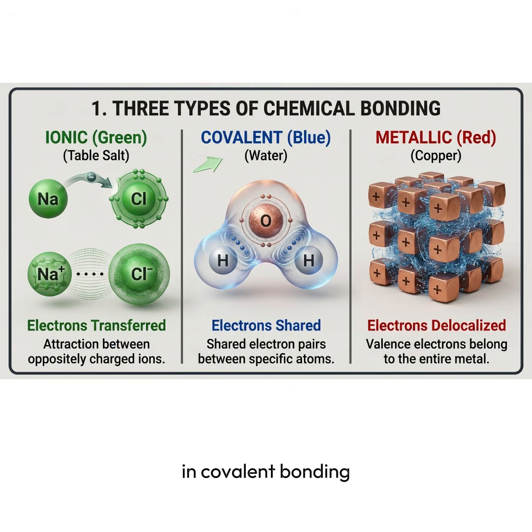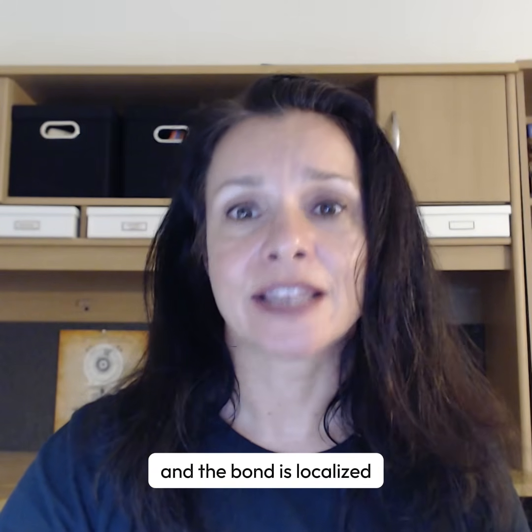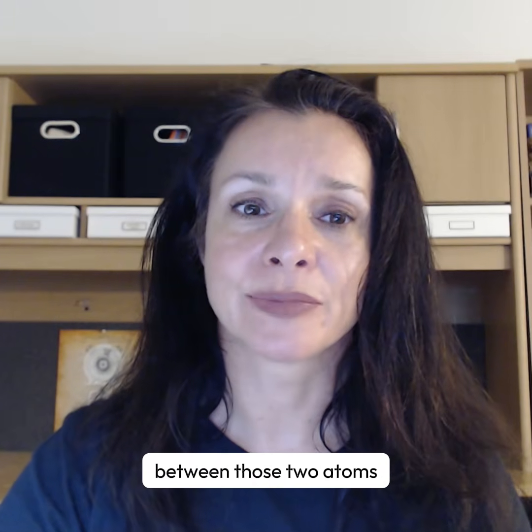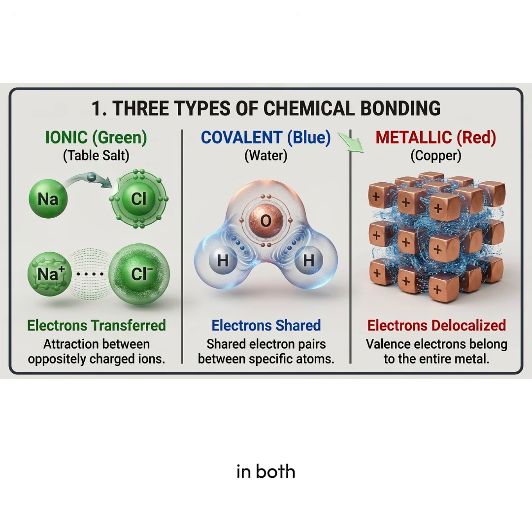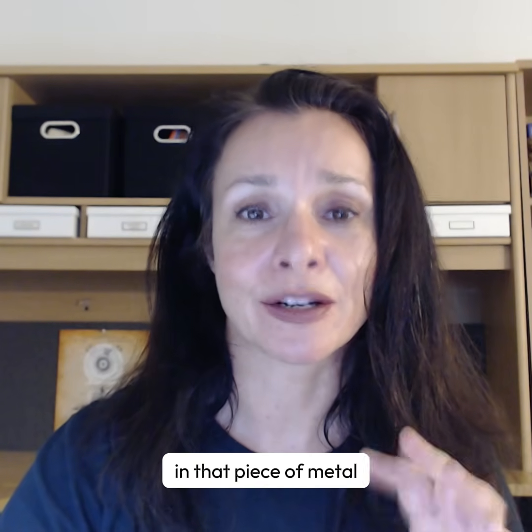In covalent bonding, like water or carbon dioxide, electrons are actually shared between specific pairs of atoms. This often occurs with nonmetals, and the bond is localized between those two atoms. In metallic bonding, this is a little bit different. In a metal, the valence electrons, which are the outermost electrons, are not transferred from another atom and they're not shared between atoms. The electrons kind of belong to the entire collective of electrons in that piece of metal.